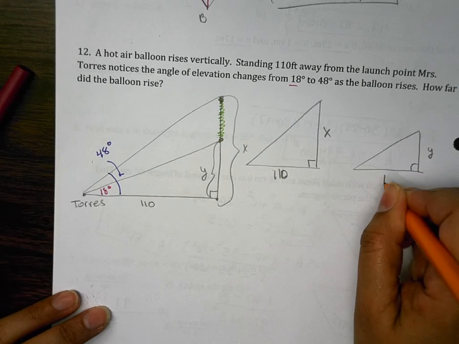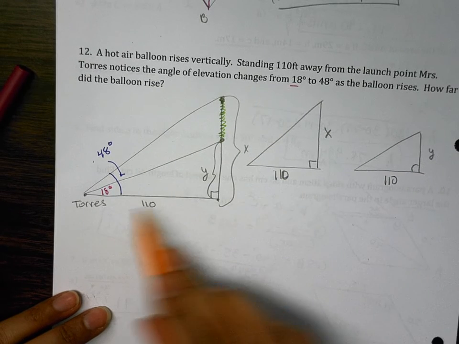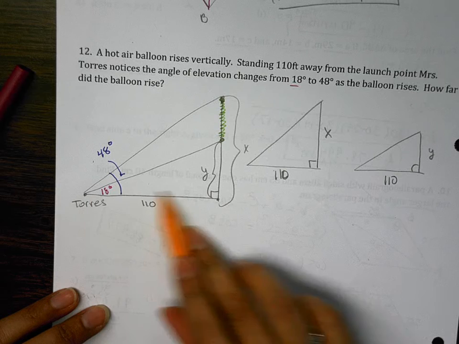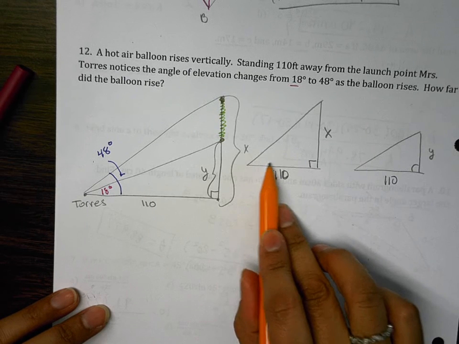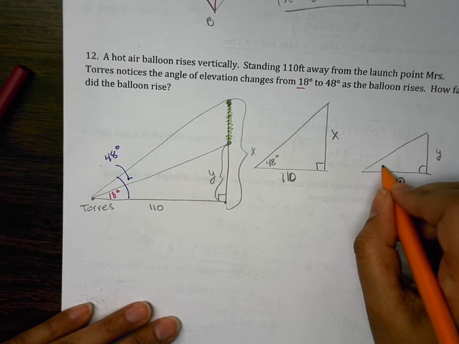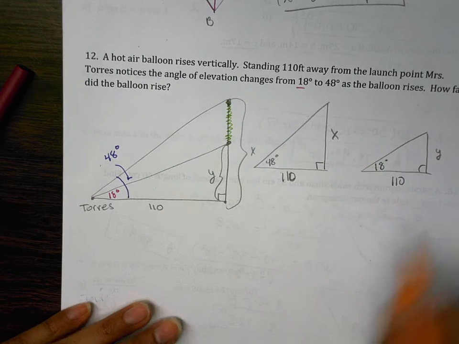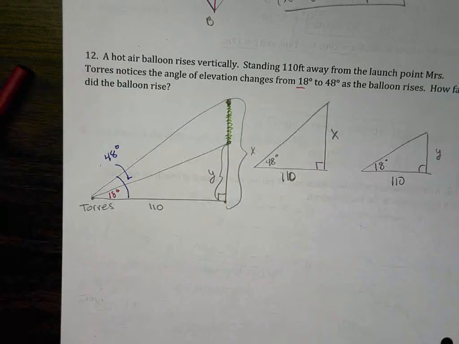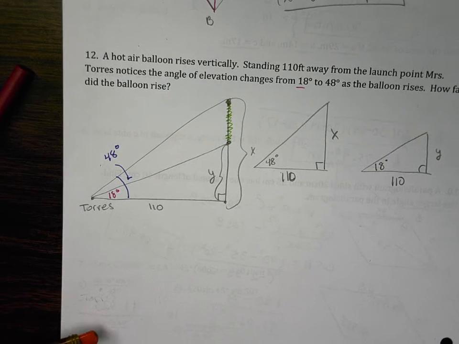110 and 110. Now what's the angle for the larger triangle? What's this angle in here for the larger triangle? 48. What about the smaller one? 18. Now you can use SOHCAHTOA, or if you choose to, you can use law of sines. Do you guys have a preference?